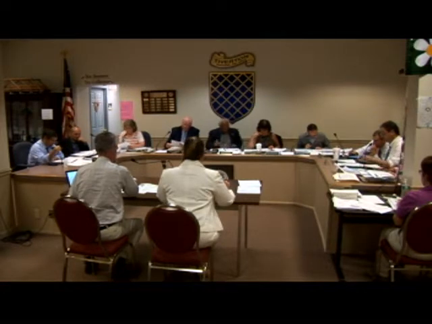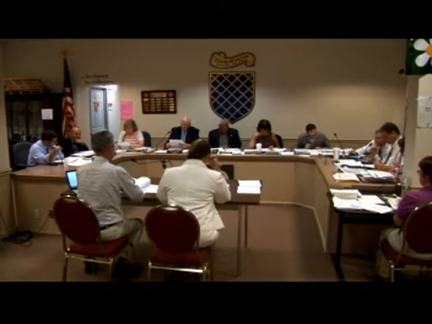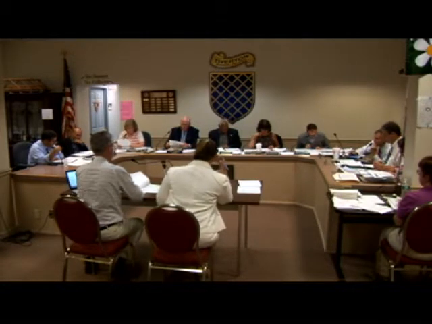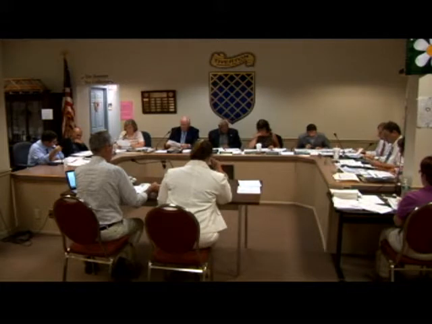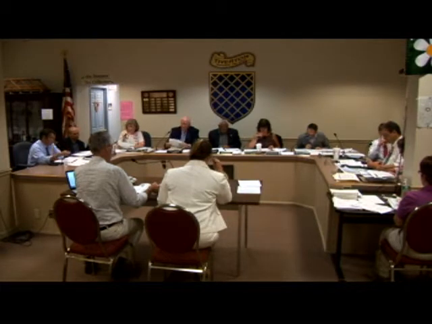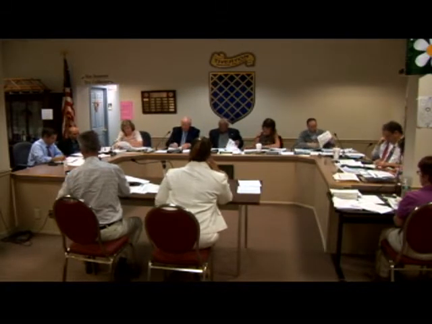I'll make a motion that we accept the changes to 4I and 4J, changing for 4I for the pedestrian-friendly district from a special use to a permitted use, and for item J, for the pedestrian-friendly district, moving it from a special use to a permitted use. Second. We have a motion and a second, any discussion? All those in favor? Aye. Motion carries. Code 8B, tavern.